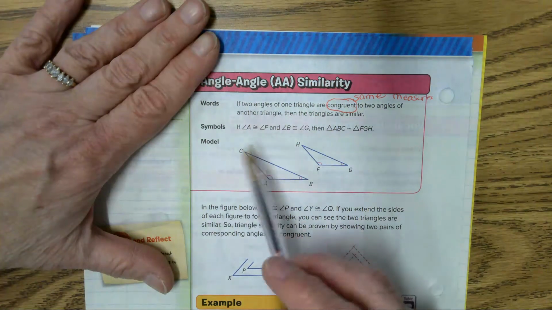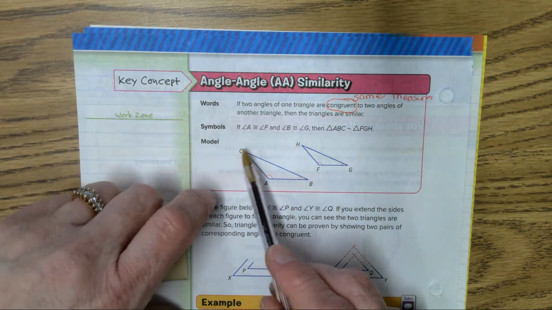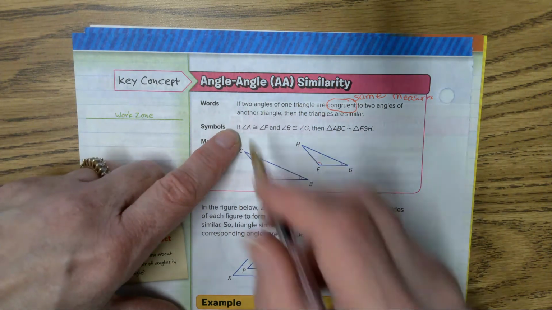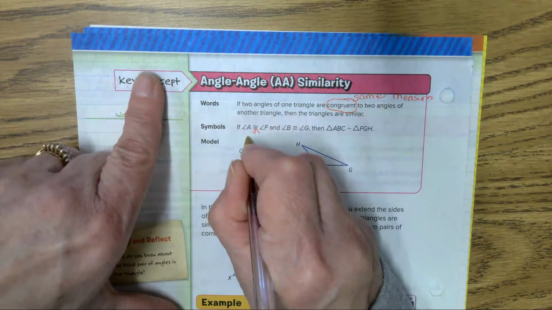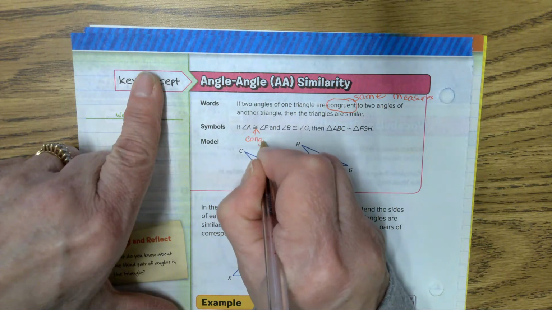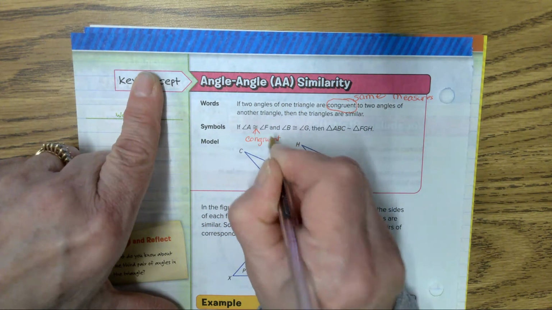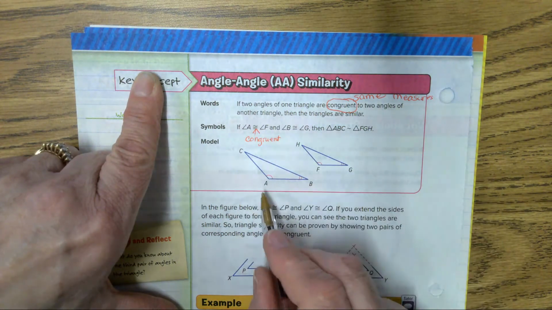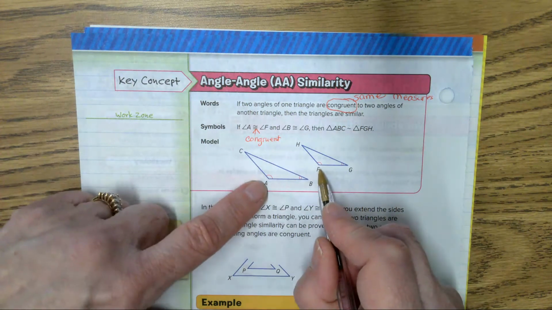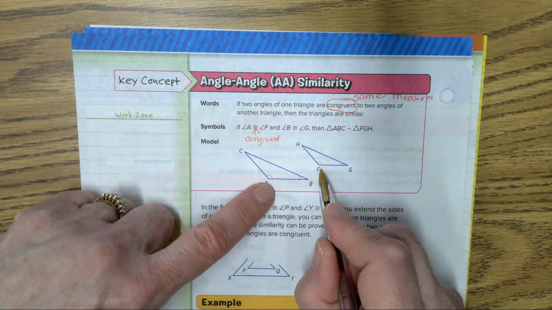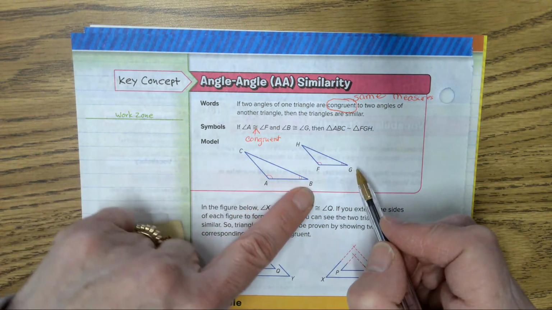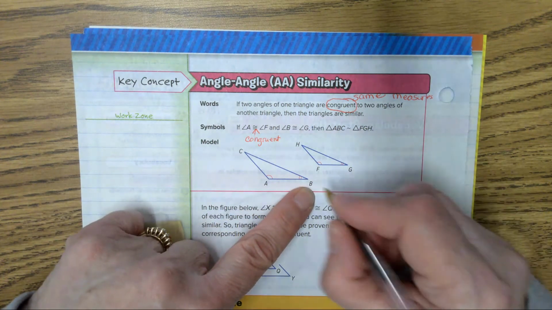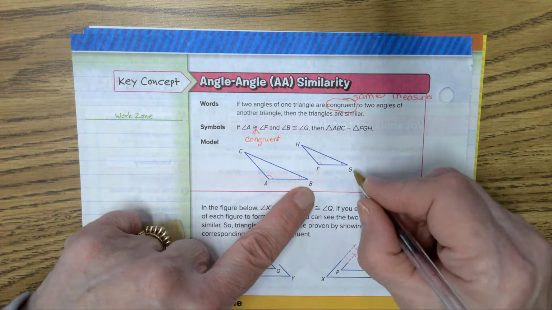So, this is how you would read this. If angle A is congruent, that's the symbol for the word congruent, to angle F, angle A and angle F. See how they both have one little arc? That means they're the same measure. And angle B and angle G are congruent. Notice how B and G, they both have two little arcs, okay?